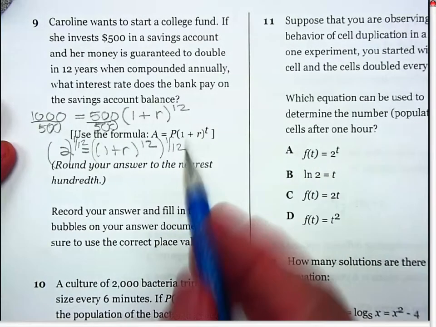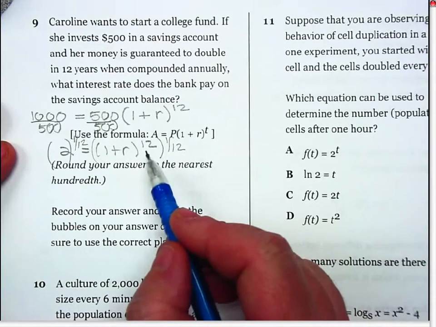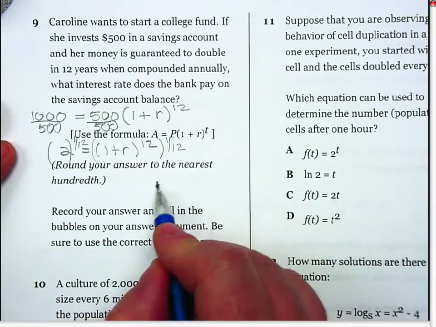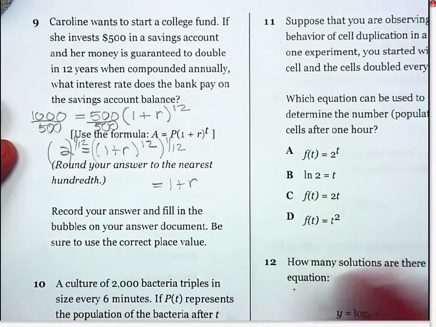Okay, so we want to get rid of that 12, so we raise it to the 1/12 power, and that gets rid of this 12 on this side, so you have 1 plus r over here, and this one you have 1.05.